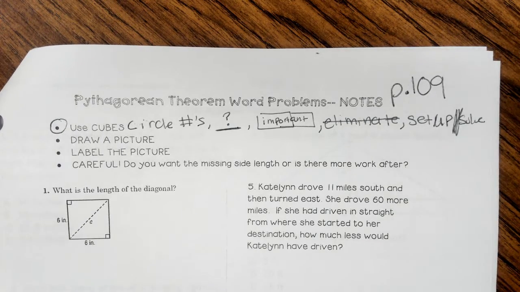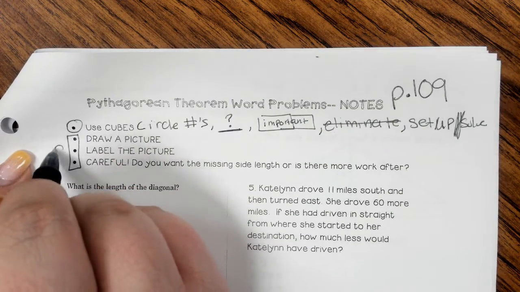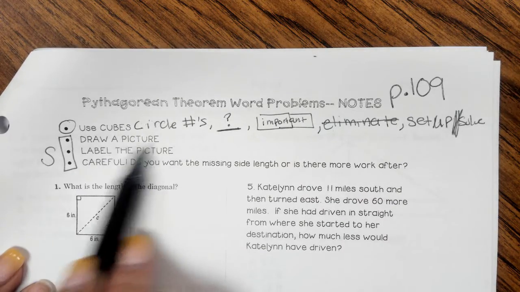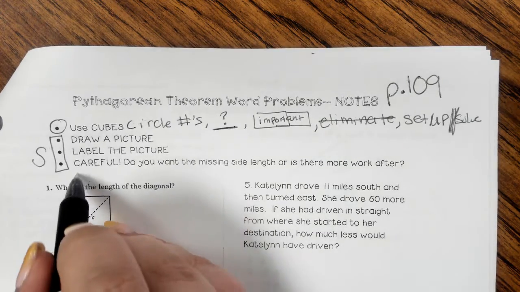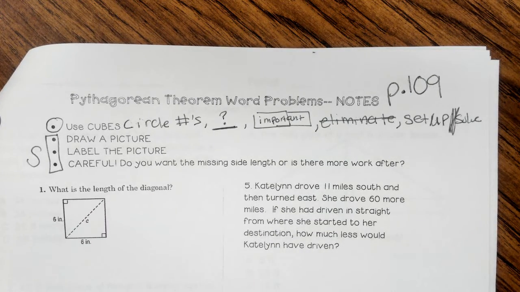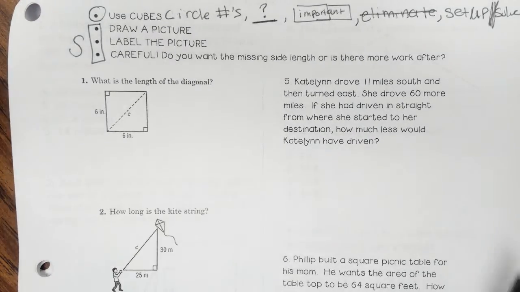Especially with any kind of geometry topic, it's important that when you set up and solve, you're drawing a picture and labeling the picture. And you really need to ask yourself, this is part of the setup, do you want the missing side length or is there more work after? So a good example of that is looking at number 1.